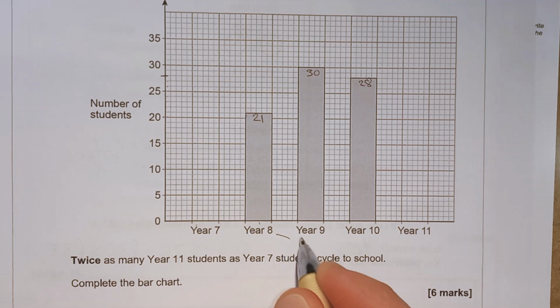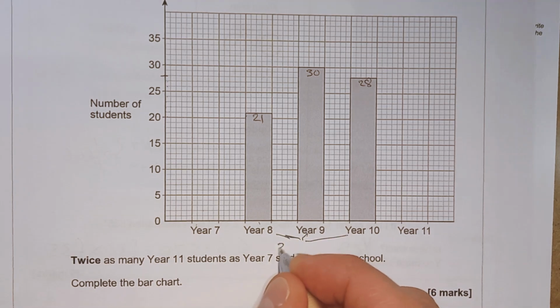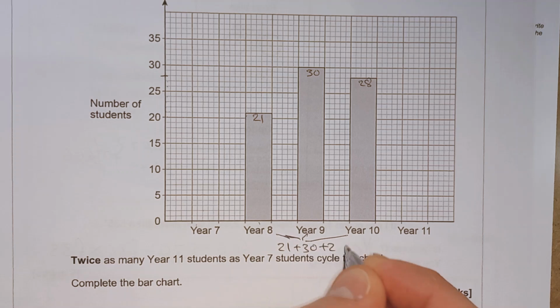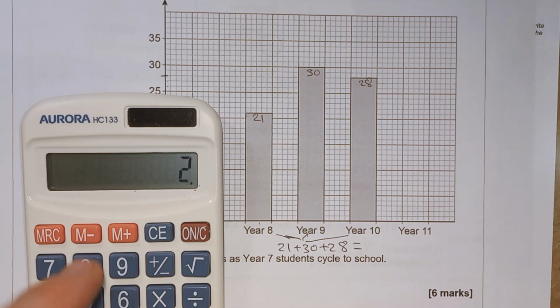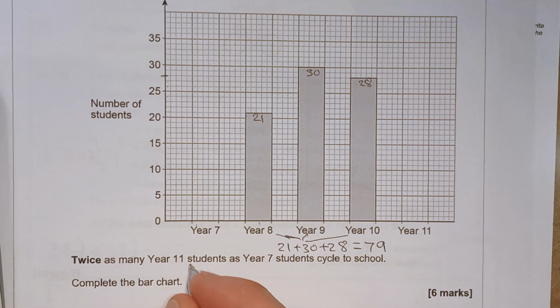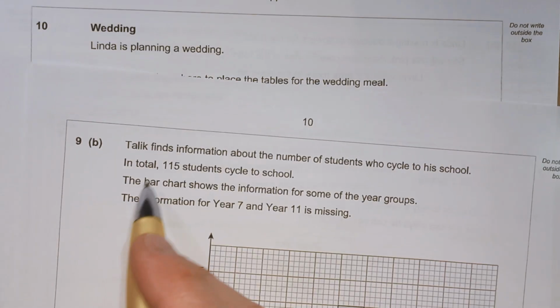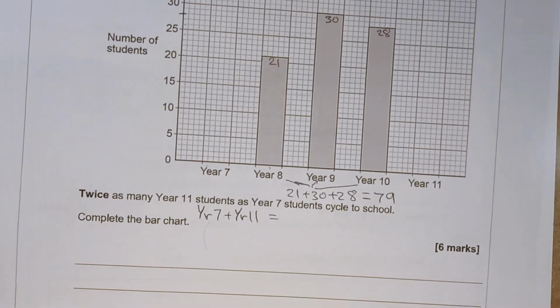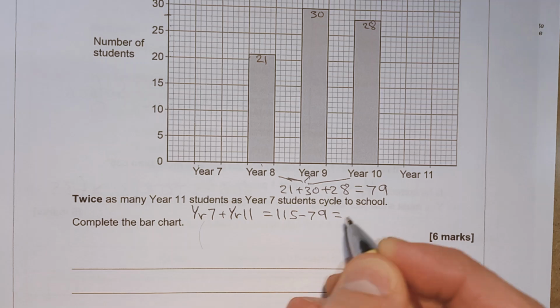So if we add up year 8, year 9 and year 10, so we do 21 plus 30 plus 28, we get 79. So that means that year 7 and year 11 must make up the 115 students we started with. That's the total. So it's going to be 115 minus 79.